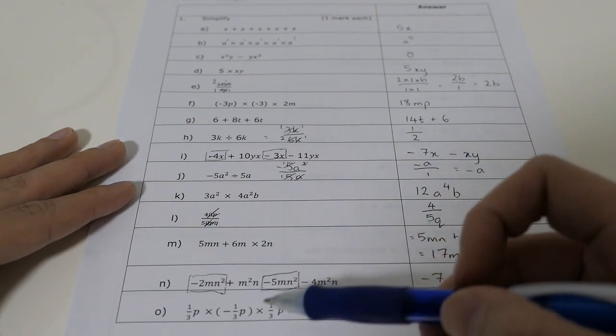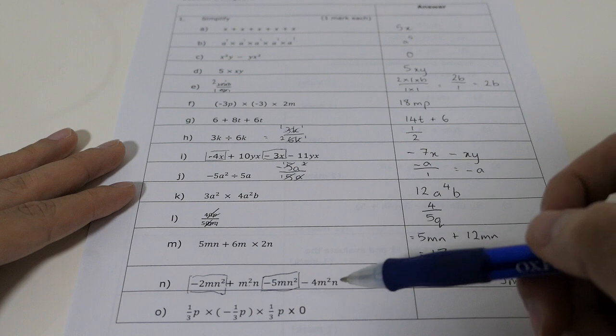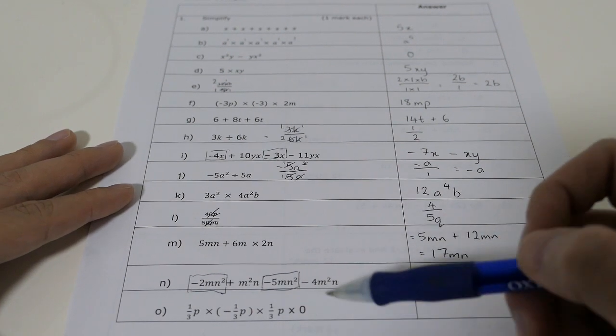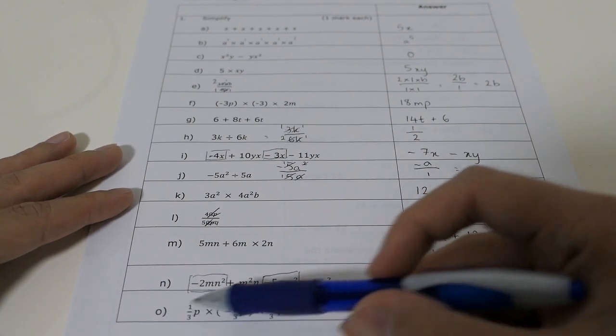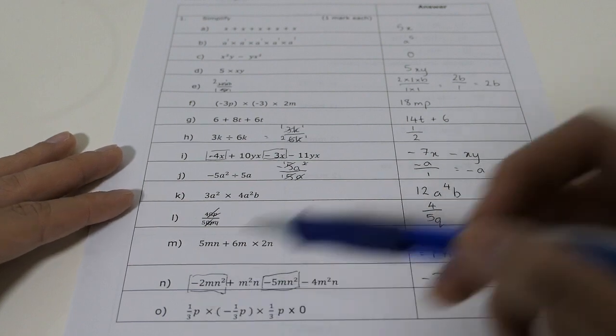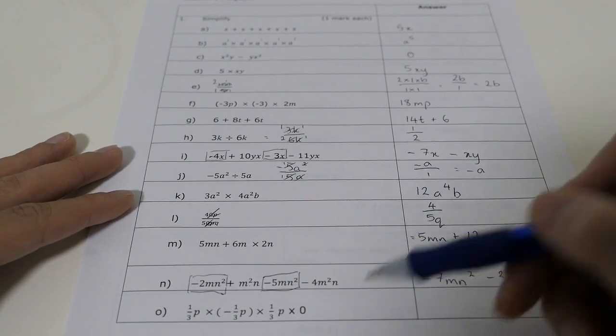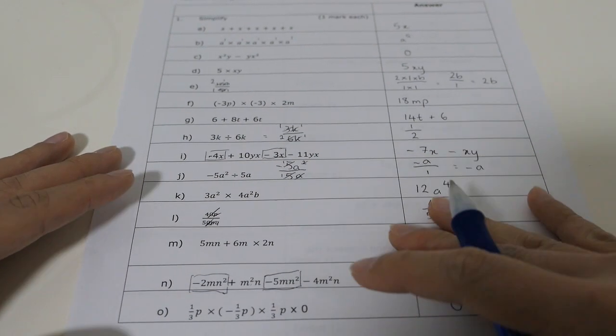Next one. A third times a third times a third. Yeah, it looks messy, but thank God there's a 0 at the end. Doesn't matter what this is. This could multiply and become 177 million. Multiplied by 0 would still give you 0.